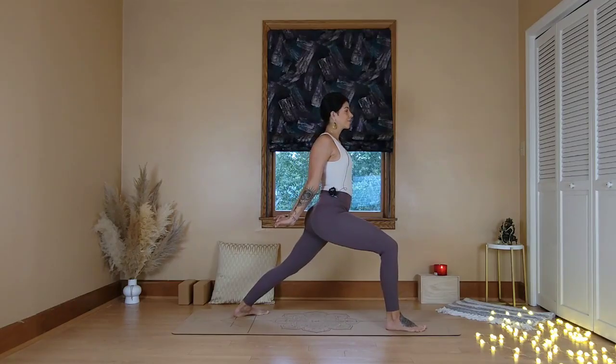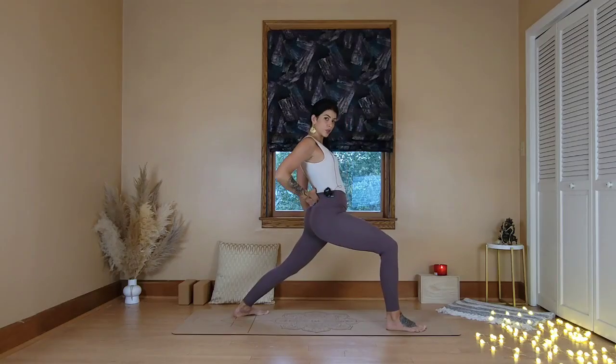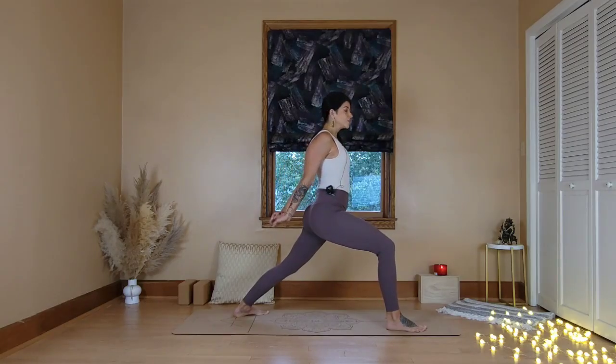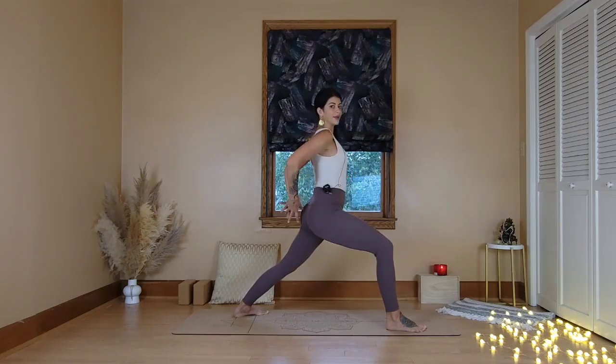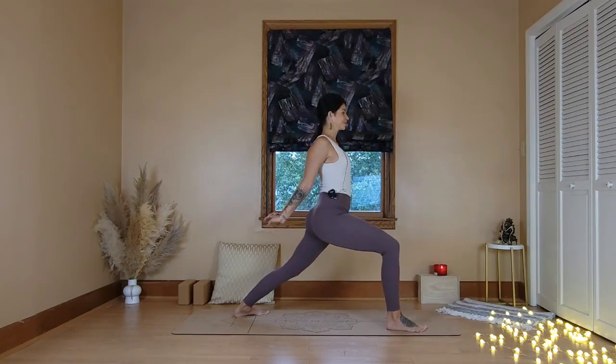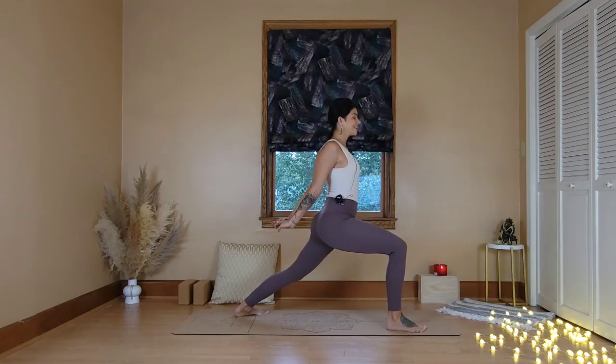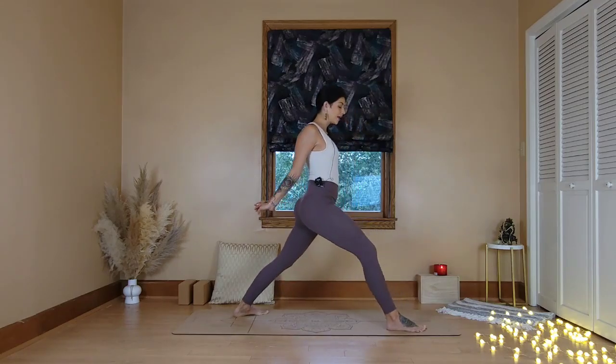So here is the thing. A lot of us collapse onto the lower back, which is not good. So keep your lower back lifted, belly firm, and you're bending from your middle and upper spine. Nice. The next inhale is straighten the front leg.